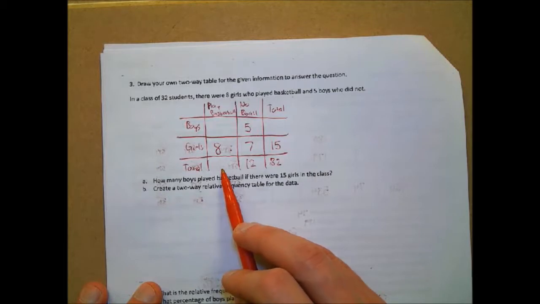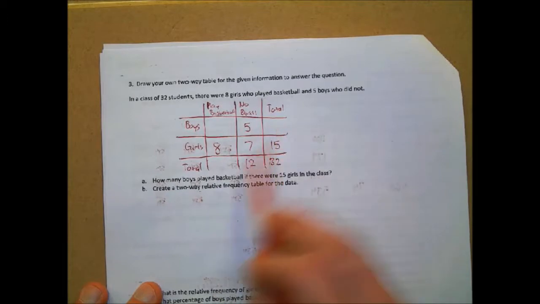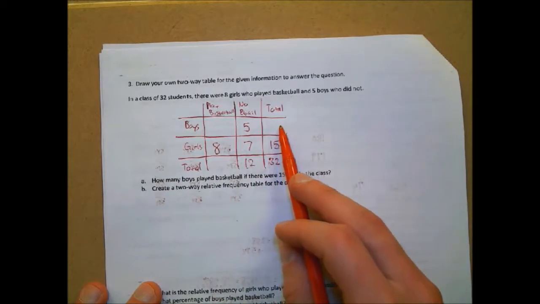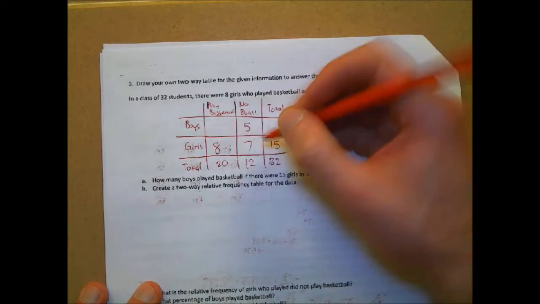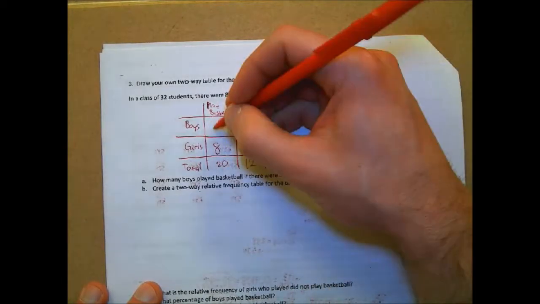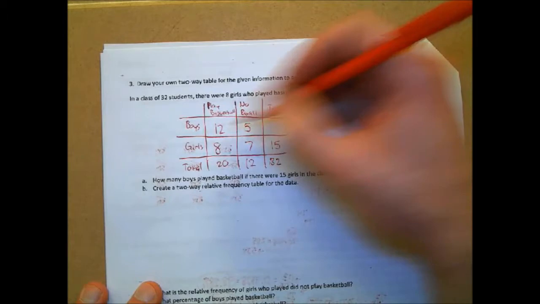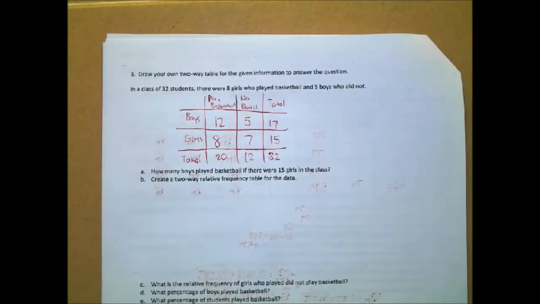Okay. So then I think this one's not going to be 9. So 32 minus 12 gives us 20 here. And so then 8 take away 20. That leaves 12 boys right there. And 12 and 5 makes 17 right there. So I think those are all the numbers right there. Okay.